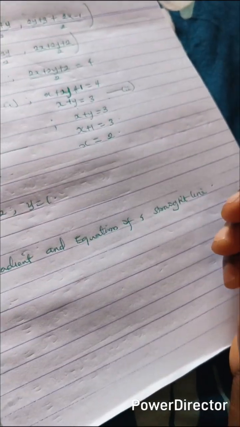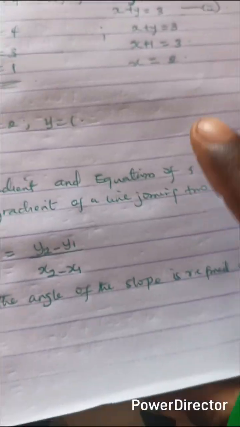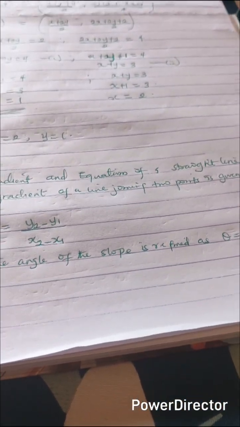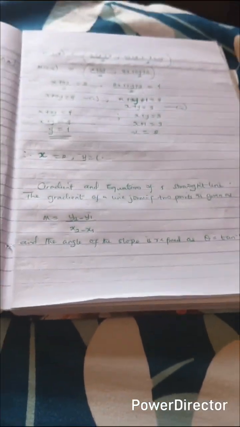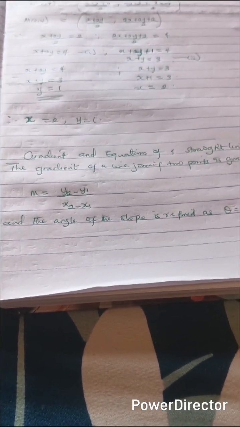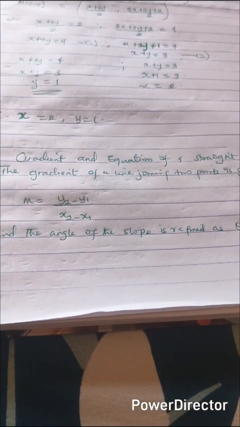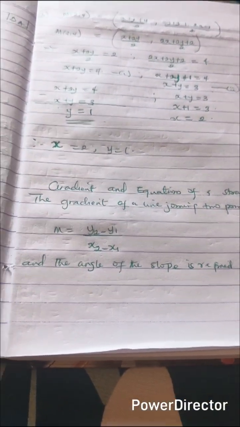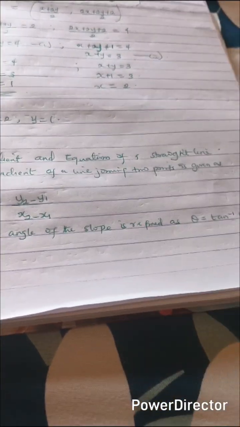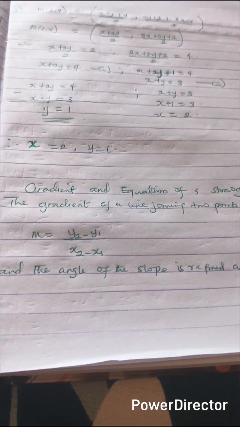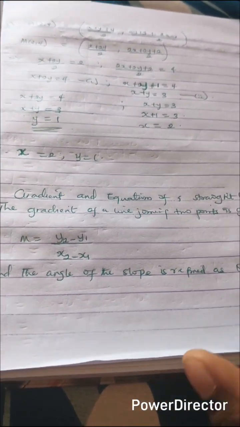Equation of a straight line will be our last topic for today. So the gradient of a line through 2 points is given as m equals y2 minus y1 over x2 minus x1. And the angle of the slope is defined as theta equals tan inverse of m. So let's look at an example.